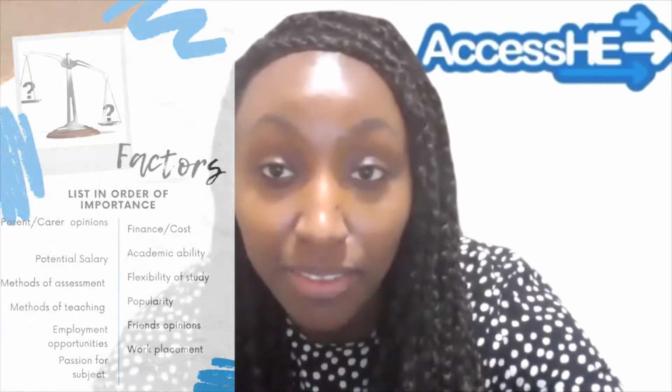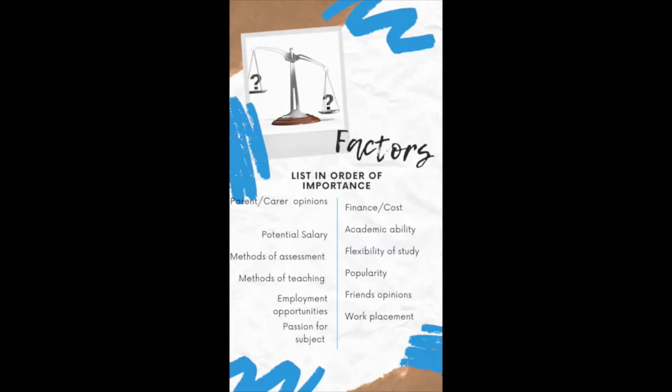But first, let's start with the starter activity. What are the most important factors for your choice of course at university? Those are only a few examples, but there are many more.